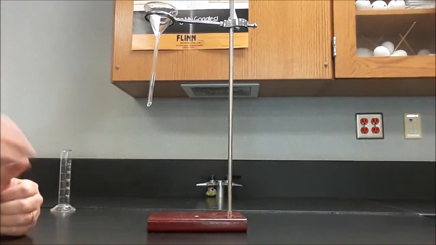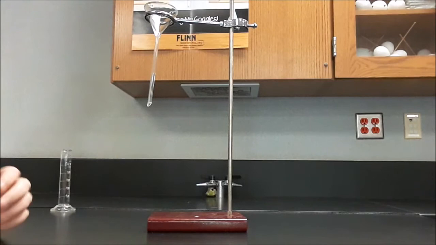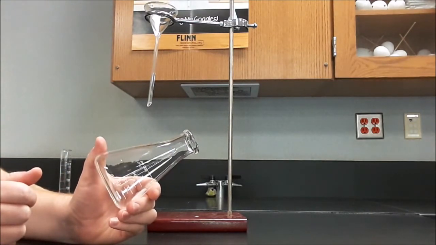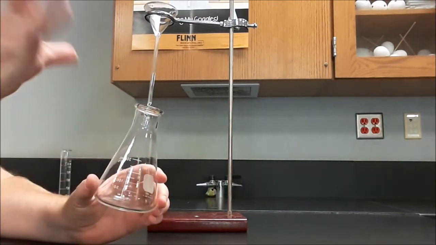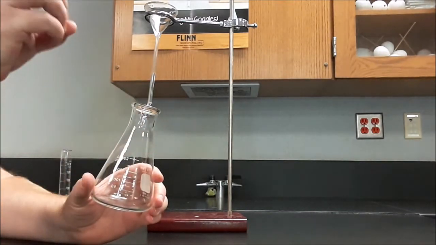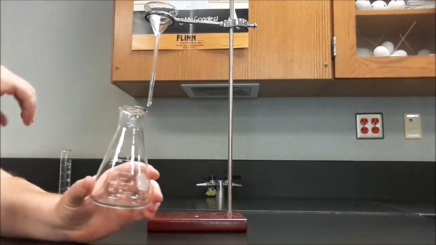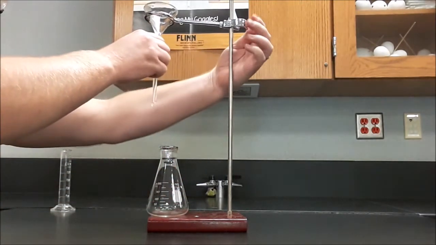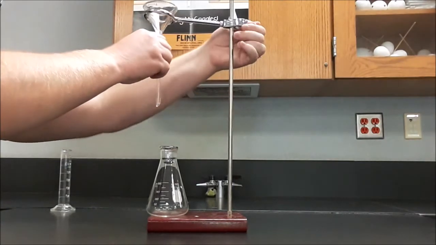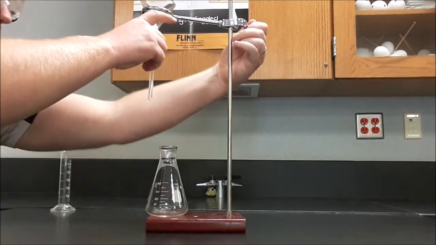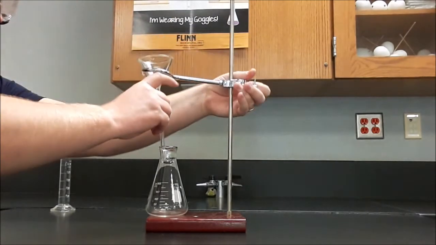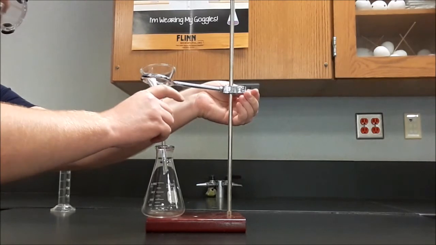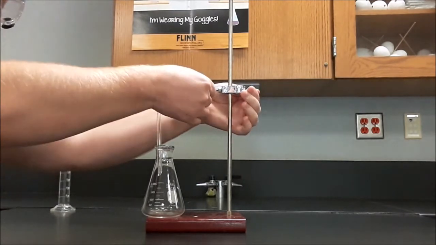Normally when I do a filtration, I want to filter this into an Erlenmeyer flask. The advantage of an Erlenmeyer flask is it's harder for things to splash back out the top because of the triangular shape of the flask. So we'll use an Erlenmeyer flask. I'm going to bring the funnel down so that the bottom of the stem is inside the flask. Kind of like that.